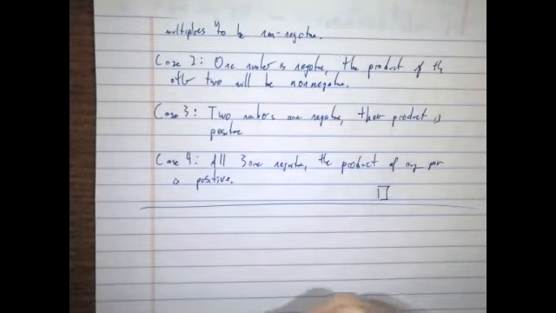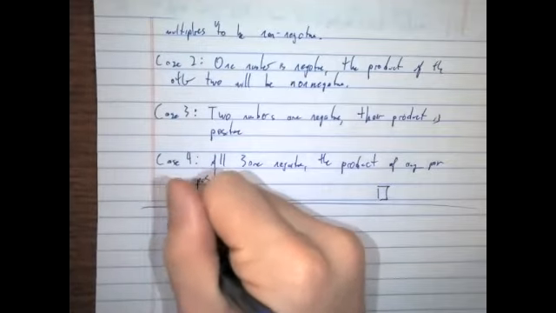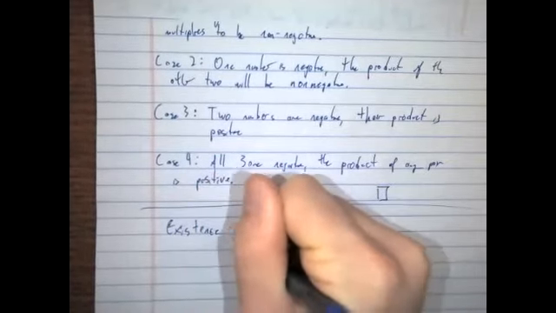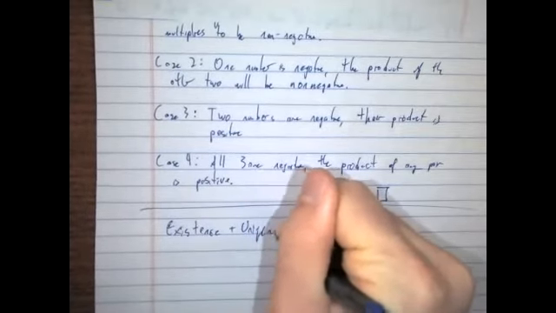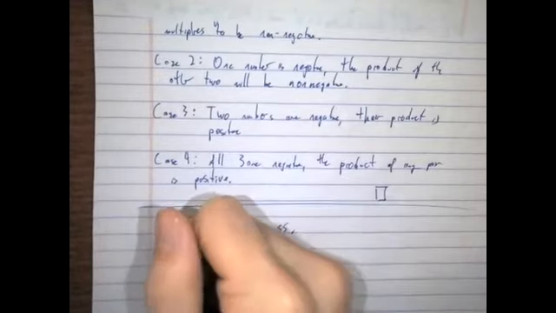I want to mention one last thing. Sometimes we want to show not just existence, but existence and uniqueness. So I want to do at least an example of an existence and a uniqueness proof. So let's do the following.